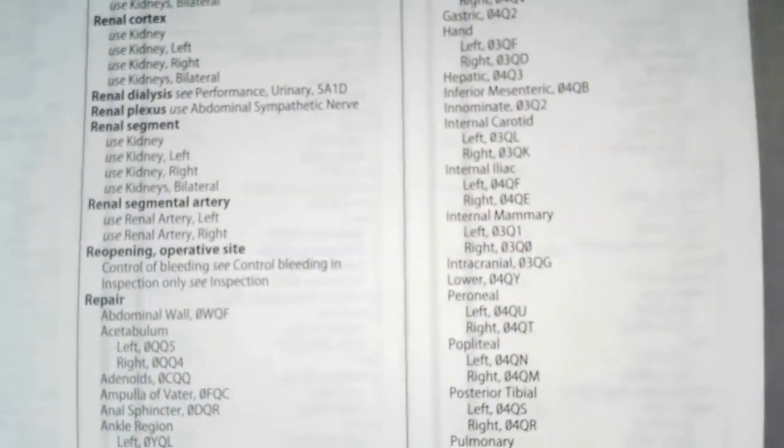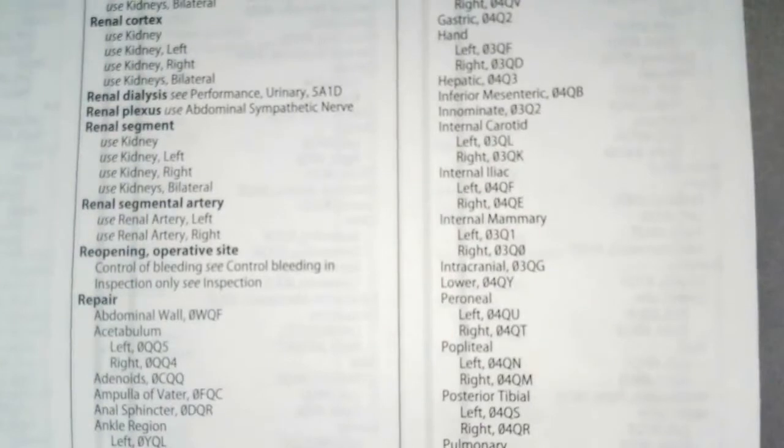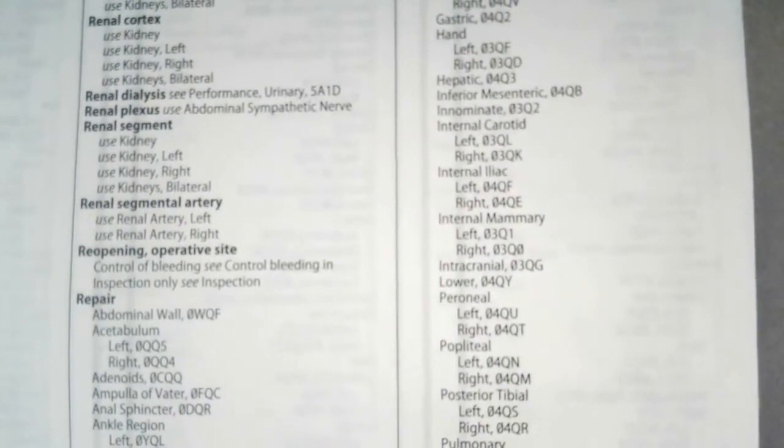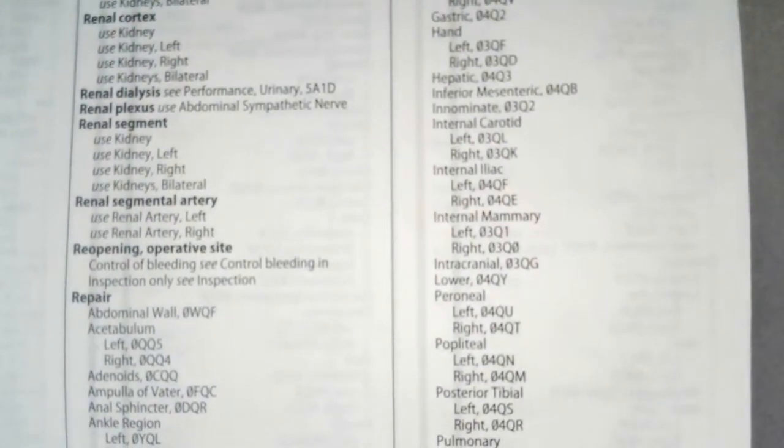And I'll zoom in, guys, for you in just a second once I find my page. All right, guys, so here I am at repair. So now first I want to go ahead and get the repair of my eyelid.